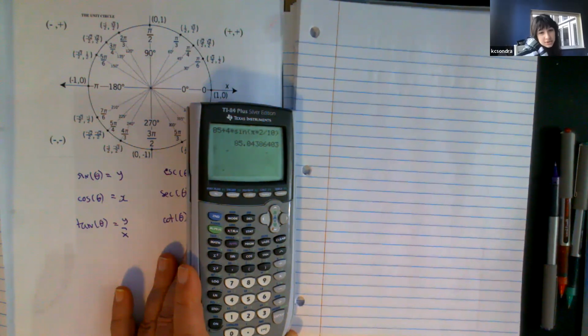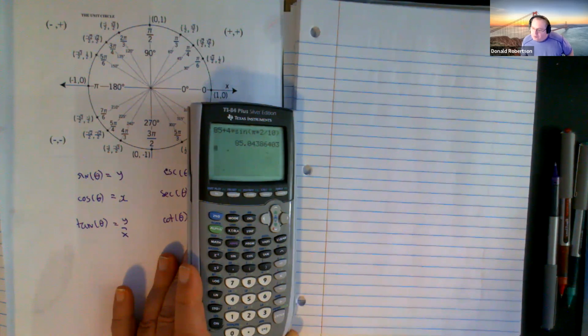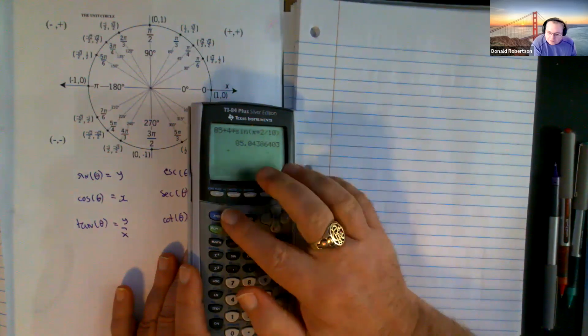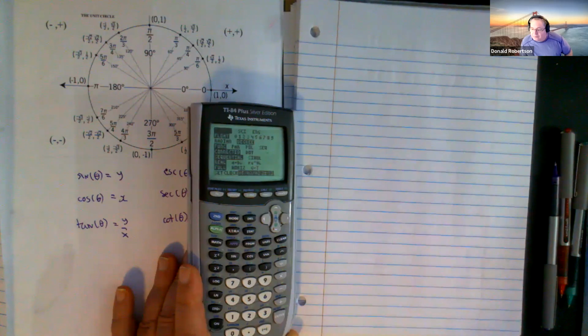The pi times 2 divided by 10? No, nothing wrong with that. The order of operations? No, you could do 2 times pi divided by 10, it would still work. That's not the problem. But see, it's dead easy to miss this. I'll show you the problem, because none of you kind of answered it. Can you see what's wrong with my calculator setup?